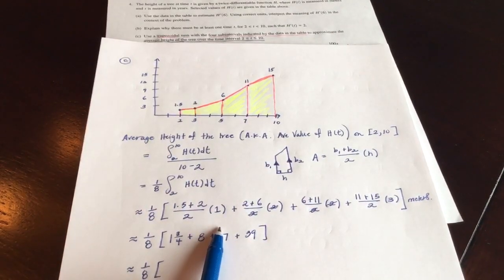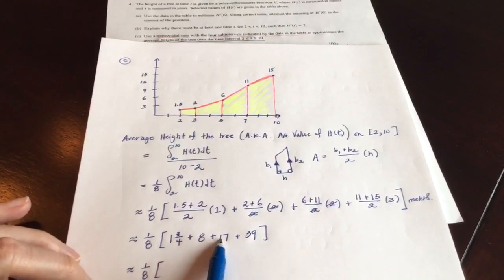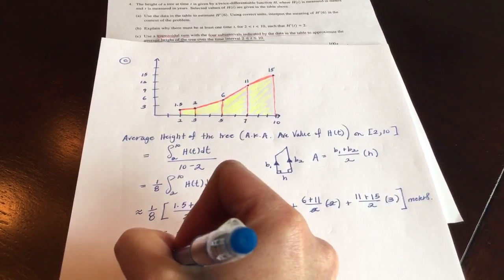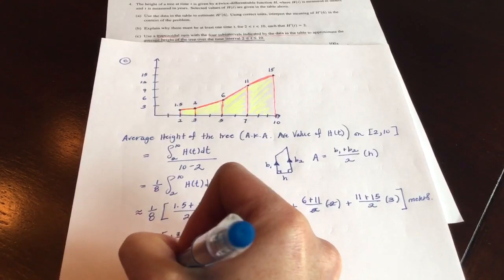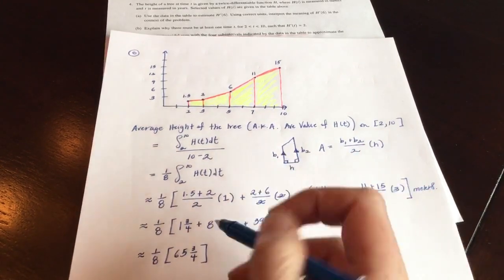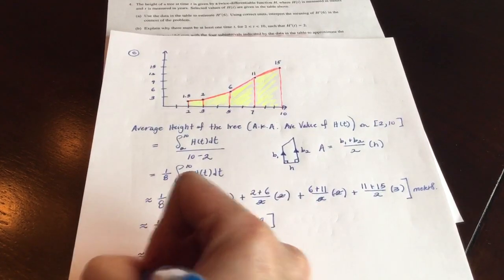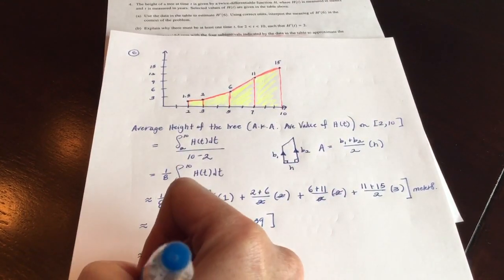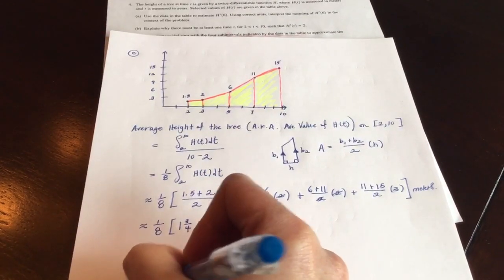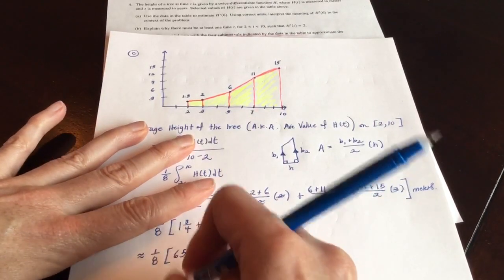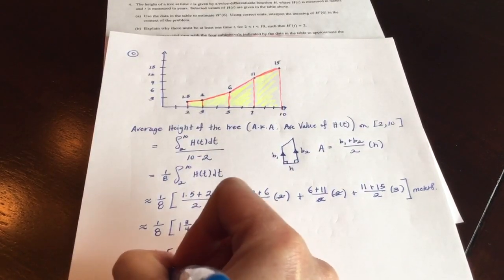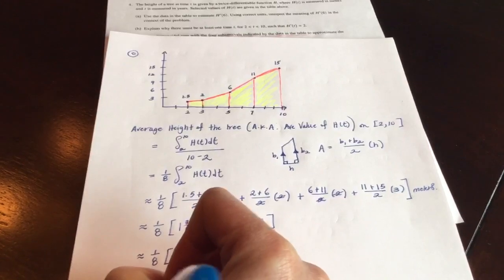Adding all this up, 1 plus 8 plus 17 plus 39 is 65. So you'd have 65 3/4, and then you could think of this as 65 3/4 over 8.